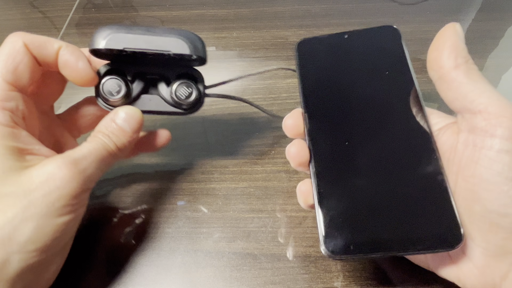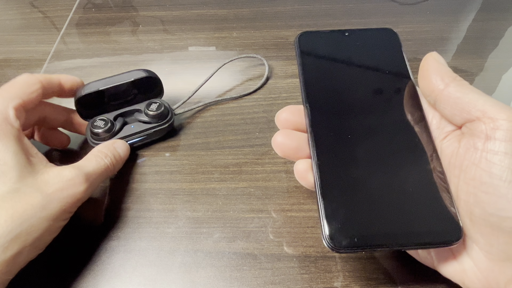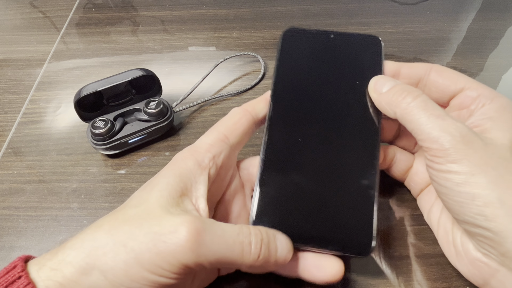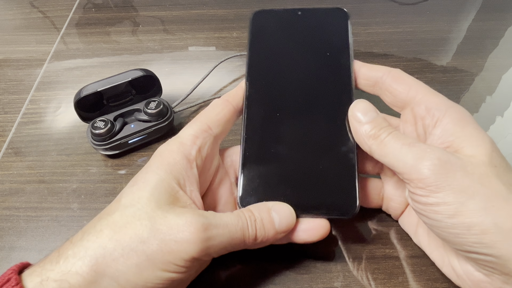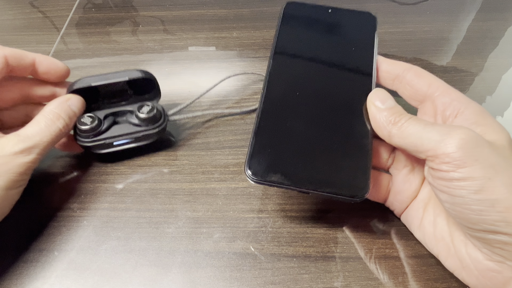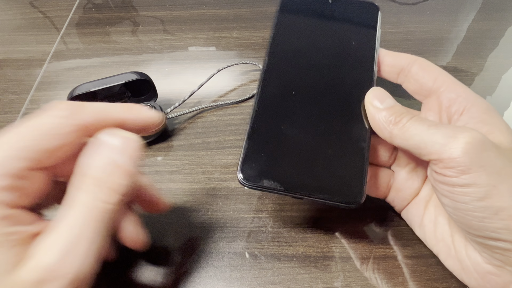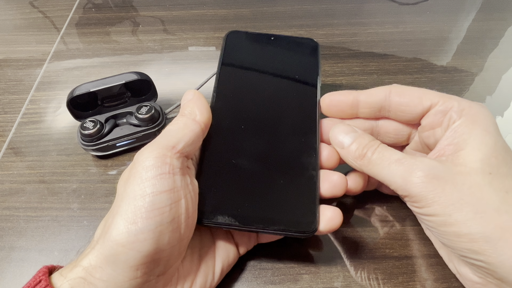Hey guys, I have here my wireless earbuds and my Android smartphone. And in case you're having the problem that for some reason your earbuds are really quiet and they should be much louder than they currently are, then that's usually because of two different reasons. And the first reason is inside of our Android phone.